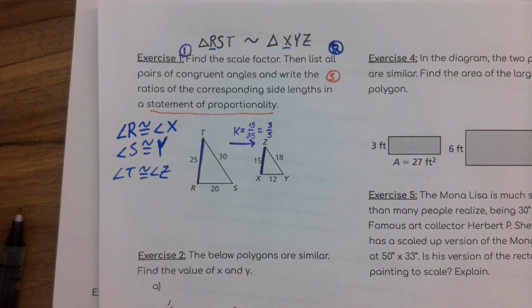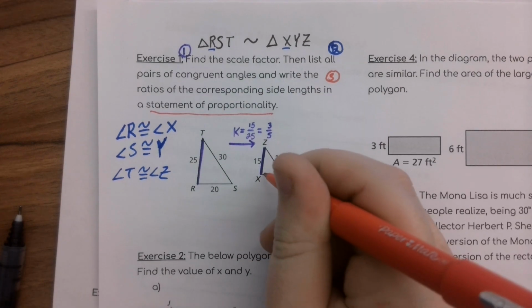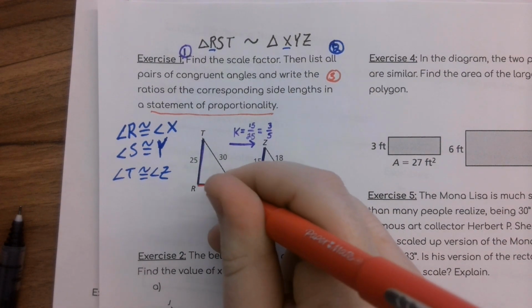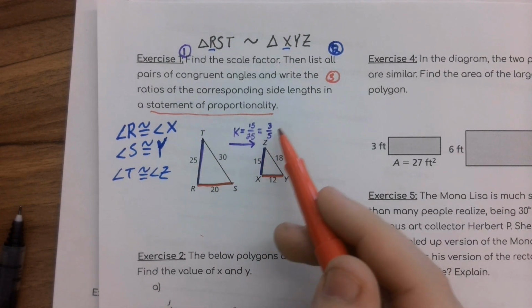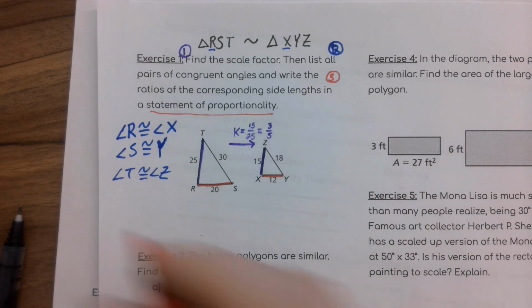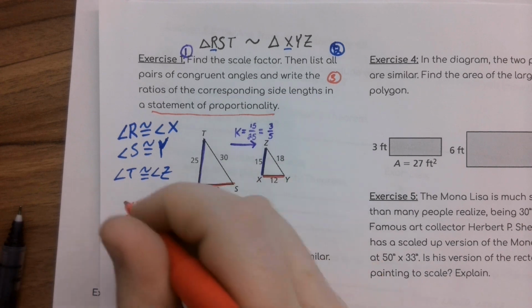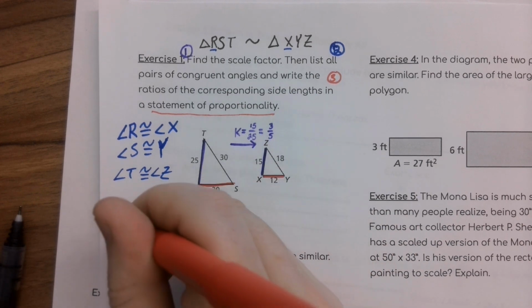A statement of proportionality sounds a lot crazier than it is, but it's very useful for us. A statement of proportionality lists each congruent side divided by its corresponding part. So, for instance, we know that XY divided by SR should also give us our scale factor of 3/5, right? So we could write XY over RS.